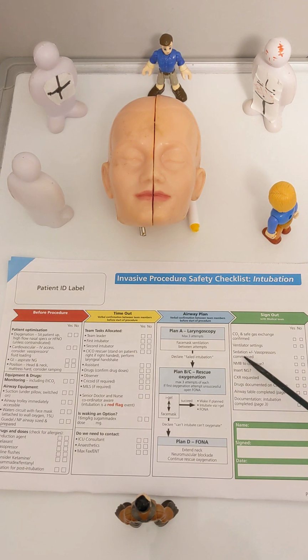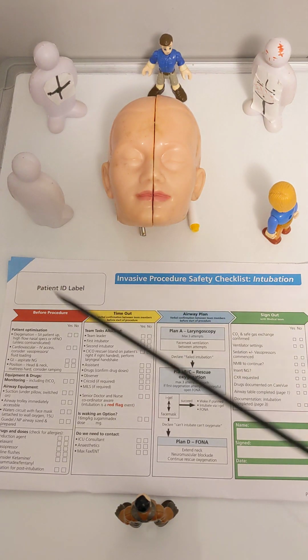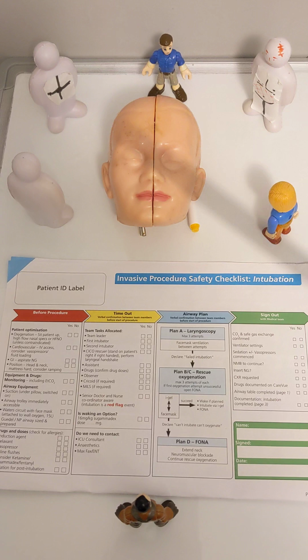You would then move on to getting the sedation and vasopressors, all those things, whether it is propofol or whatever infusion, in order to keep the patient sedated, and think whether the muscle relaxation needs to continue. A nasogastric tube needs to be inserted. You should definitely request a chest x-ray and document any drugs and the procedure, and then you sign out. So this is how a safety checklist for an intubation should be performed.